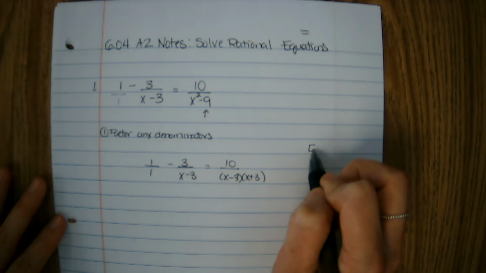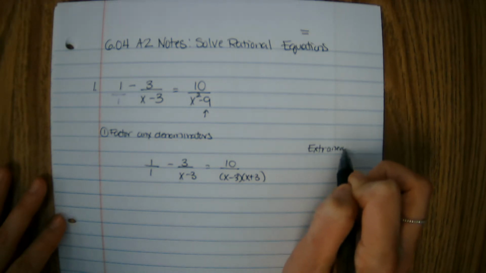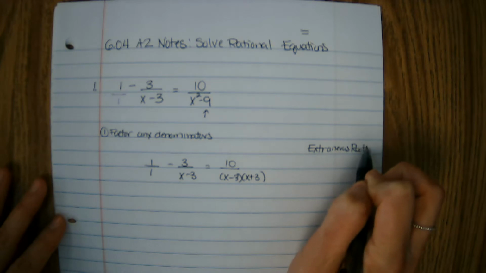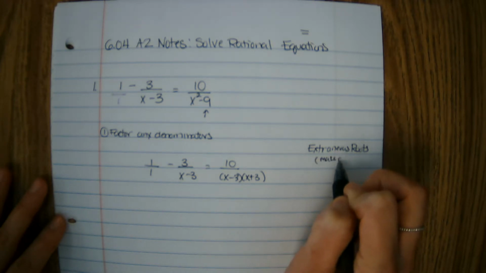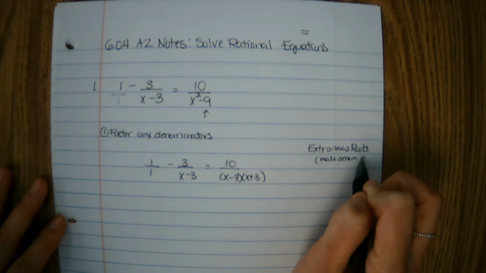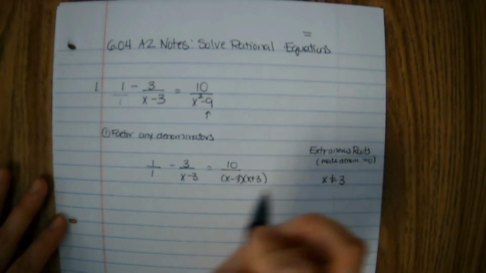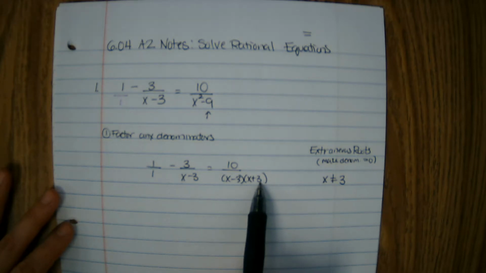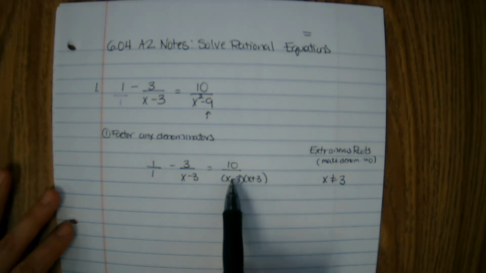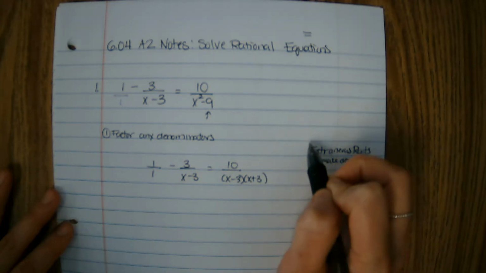So I know that extraneous roots, which are numbers that would make your denominator equal to 0. So we cannot have x equal to 3. And also here, if x was negative 3, then negative 3 plus 3 would give me a 0, and 0 times this would give me a 0. So it also cannot equal negative 3.